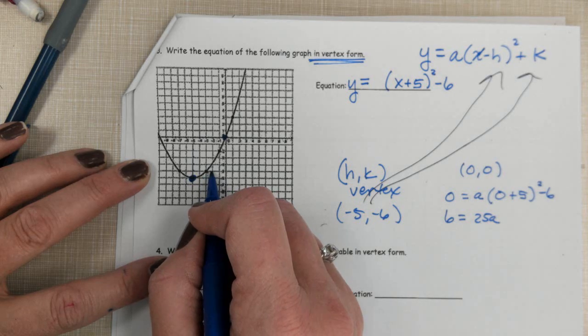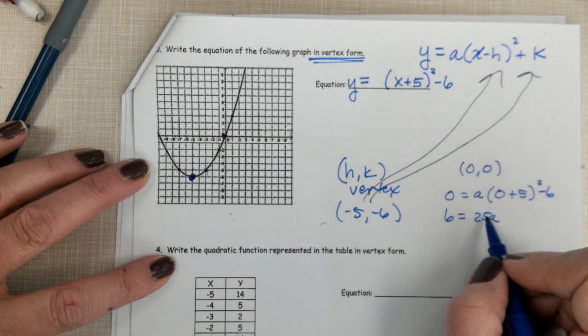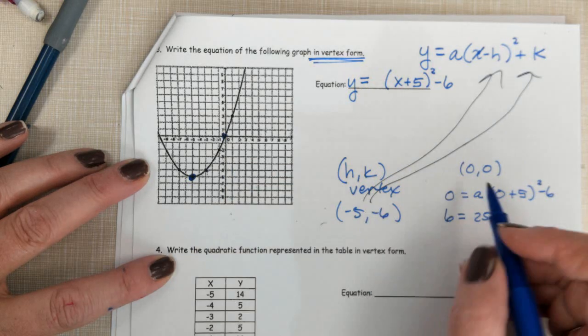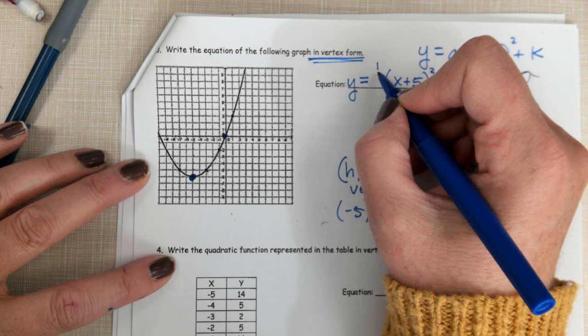5/4. Yeah, it's just a fourth. Maybe that's not 0, 0 over there. No can do. 1/4.